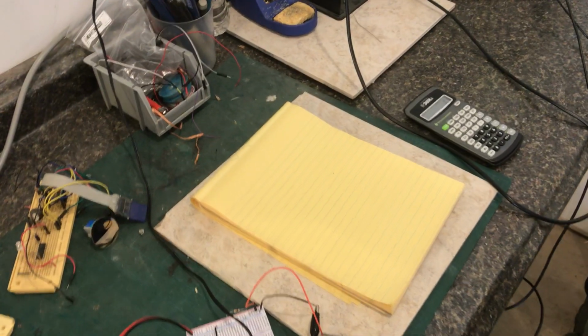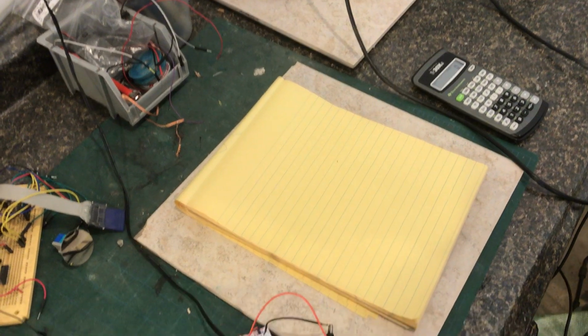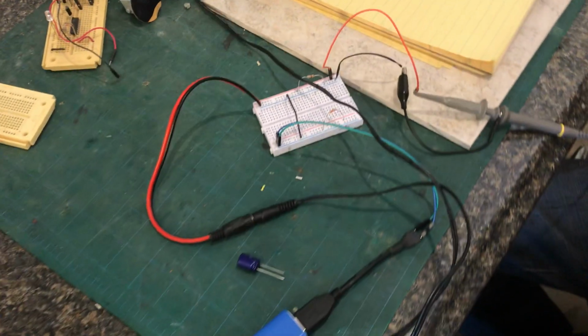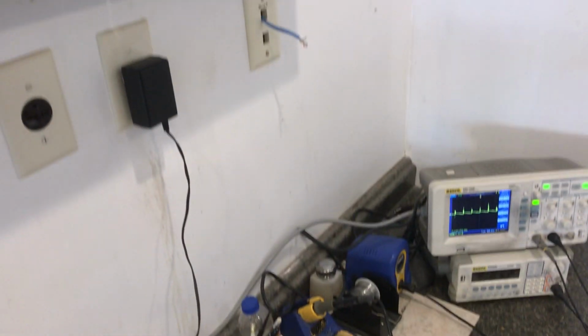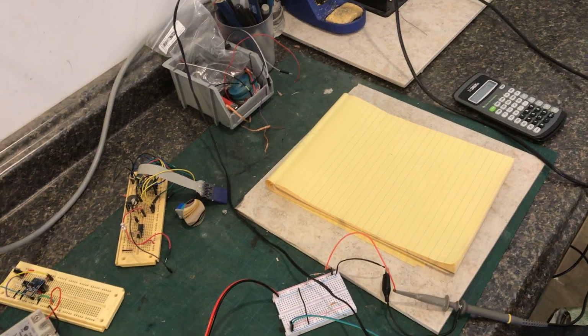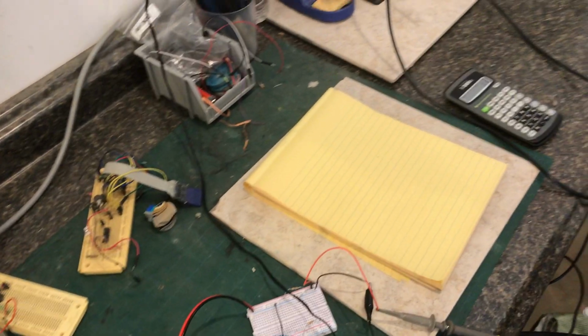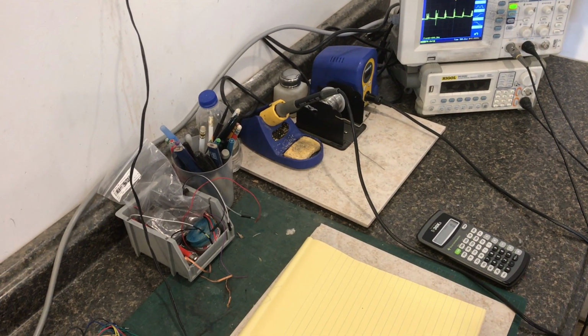Today I'm going to be discussing power supplies and power supply stability. I want to look at a few different common types of power supplies you might have lying around and get an idea for how they compare with each other as far as how stable they are.